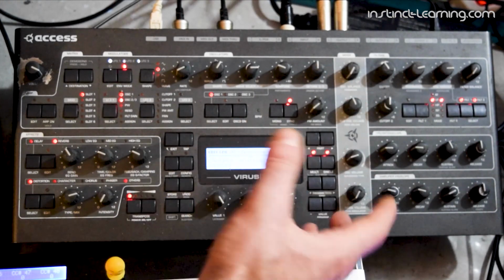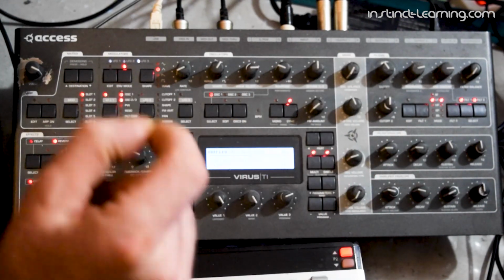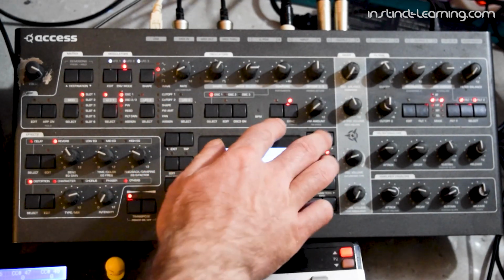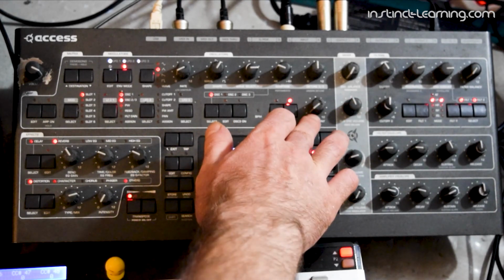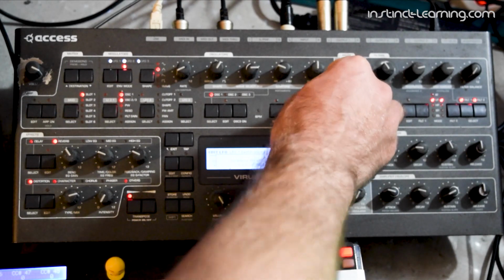So what you heard now was kind of a spectrum. This is how it sounds when there's just a little bit of FM modulation going on. So oscillator 1 is modulating oscillator 2. We also activated the oscillator sync button, and it's set to a very low degree.